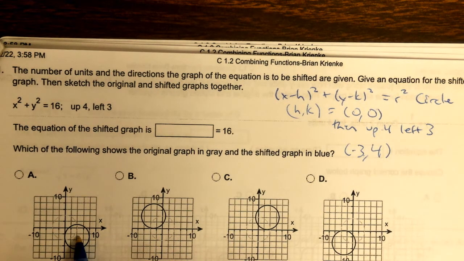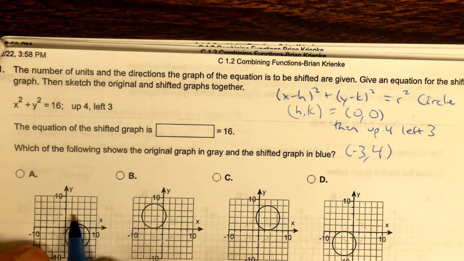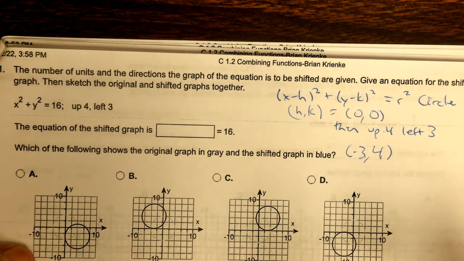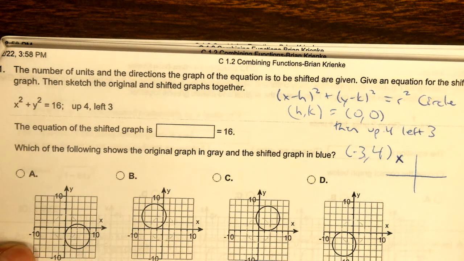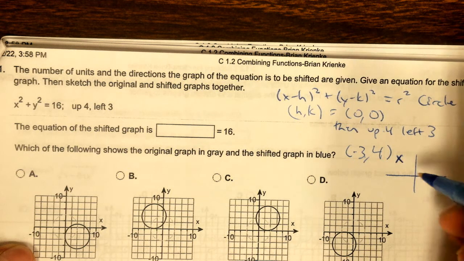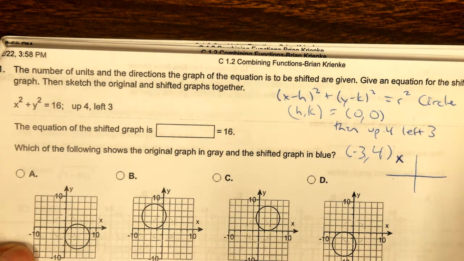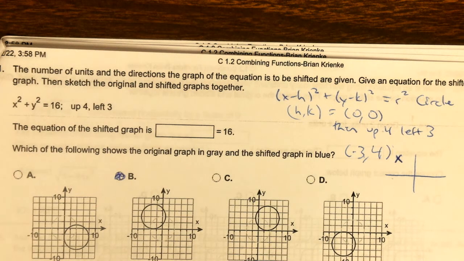This is too far down. By the way, you can barely see the original on all of them, and then they put the next one darker. So what we're looking for is something in this quadrant, like X marks the spot, left 3 and up 4, and so that'd be B.